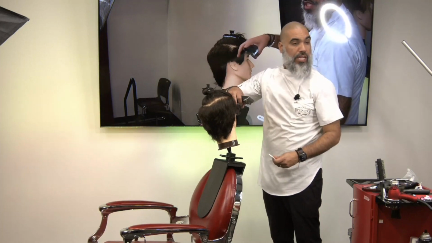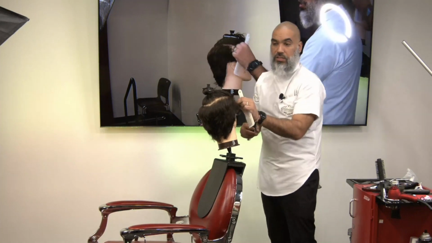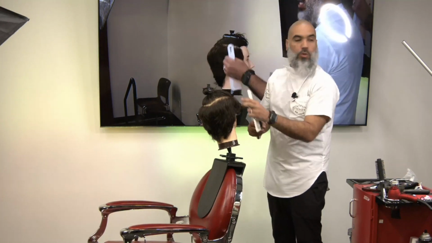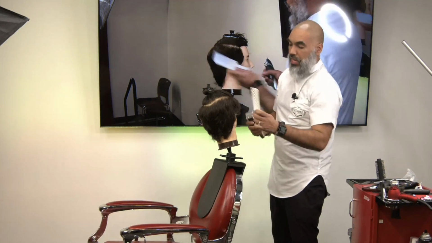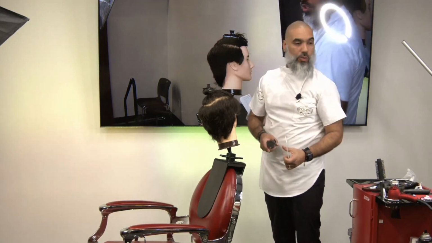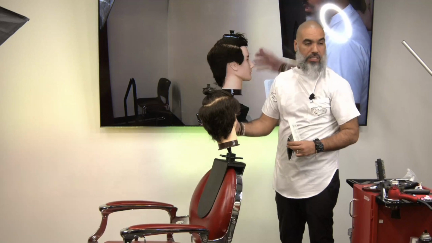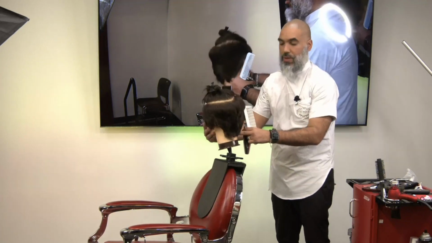I'll be pushing the hair, and then what am I doing when I'm pushing the hair? What's that called? Over-directing. Very good. So I don't want to over-direct the hair. So what I want to do is make sure that I'm getting the hair to lay down the way that it needs to lay down. So we got our 3 cuts in there, right? We'll come back to clean this up. I'm just trying to make it as simple as possible.